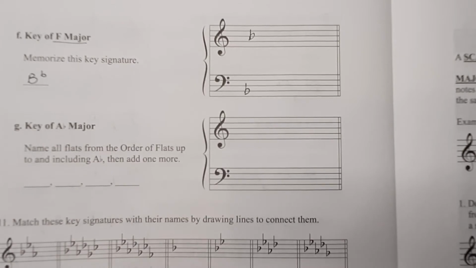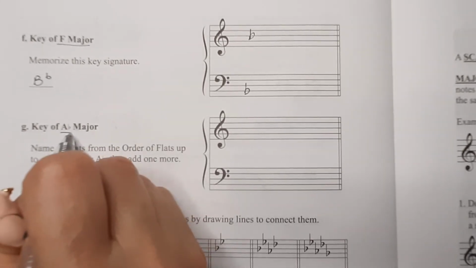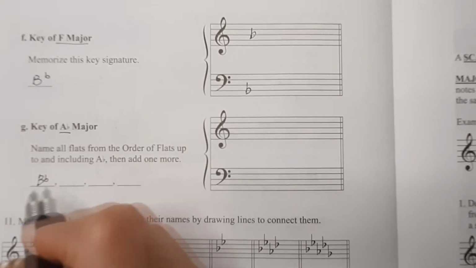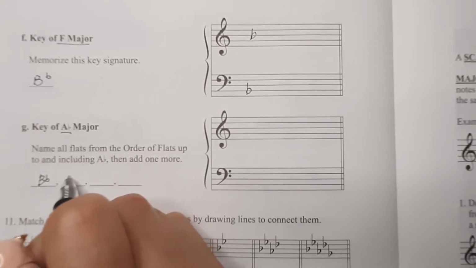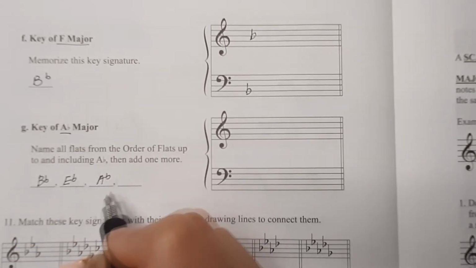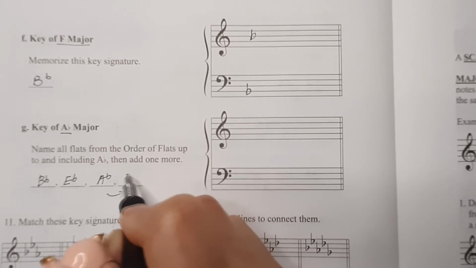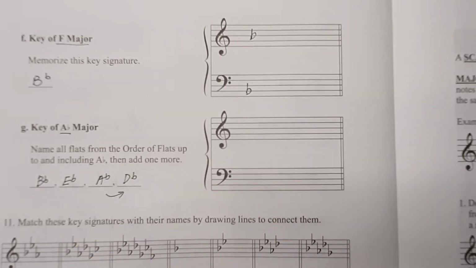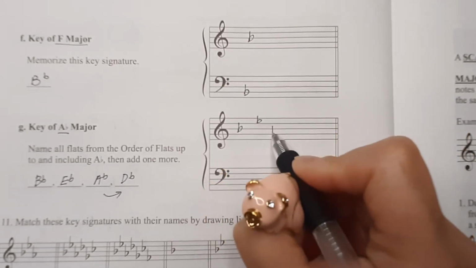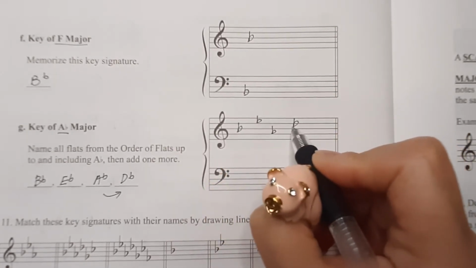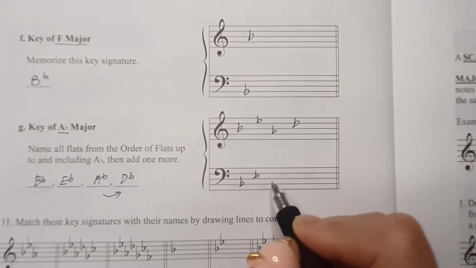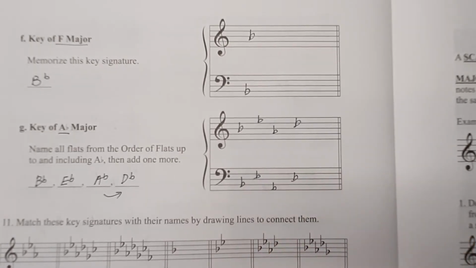G, the key of A flat major. Now there's A flat, so you want to go up to A flat, right? In order, B comes first, and there's C. No, I'm sorry, B, E, A. There you go. There's A flat. And go one more. B, E, A, D. Good. Write them. Draw them. B, E, A, D. Same thing with the bass clef. B, E, A, D. Great.